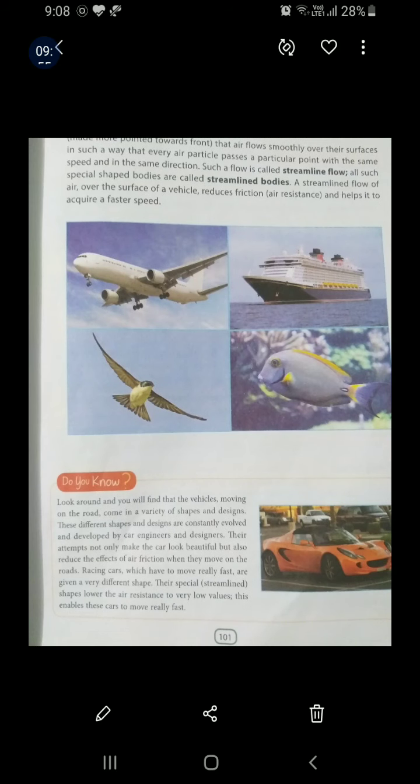You can see it on the screen. There is a picture of various bodies on the screen having similar shape, and such a shape is called a streamlined shape, and these bodies are all streamlined bodies. They have a spindle shape pointed towards the front. So that's all about fluid friction. Hope you have understood.